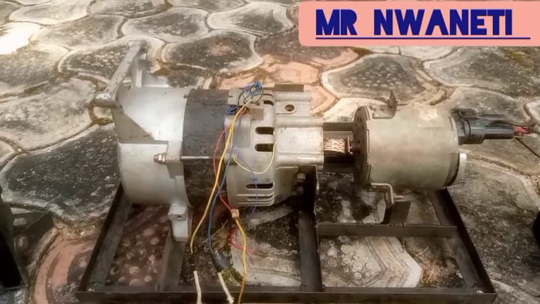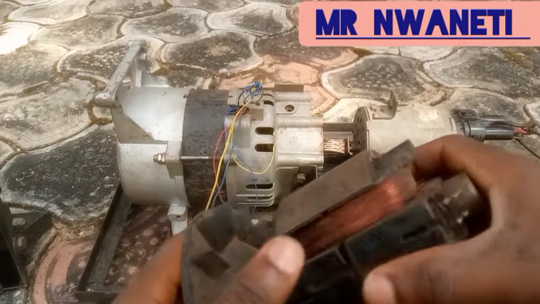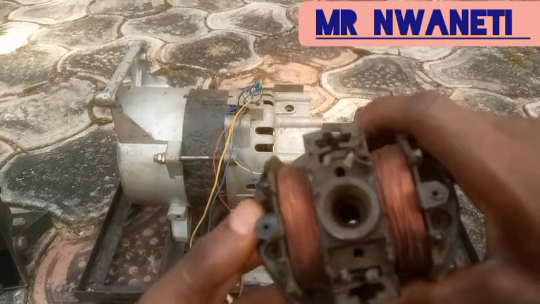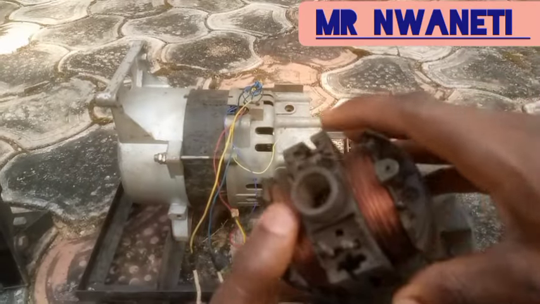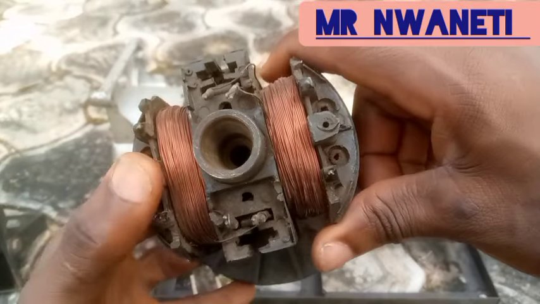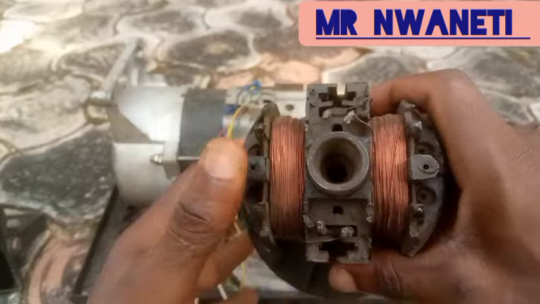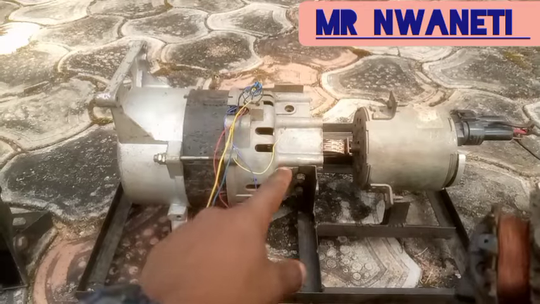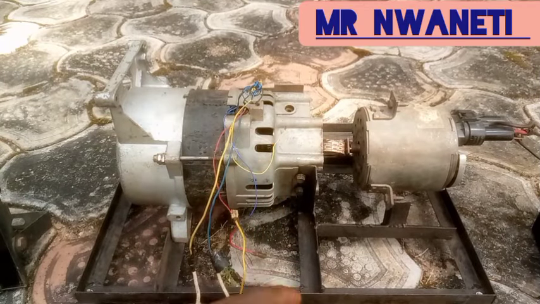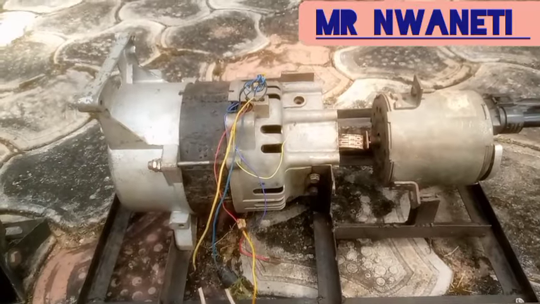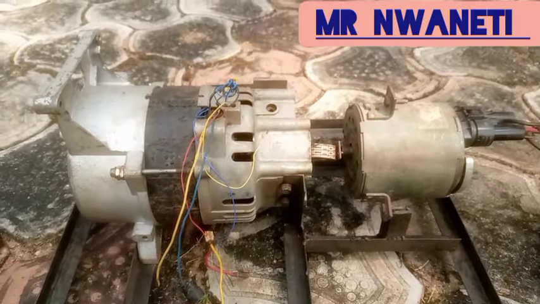Okay, so now this is the 12-volt rotor, or I can call it armature. You can see it has independent winding. So I just want to demonstrate how it works.